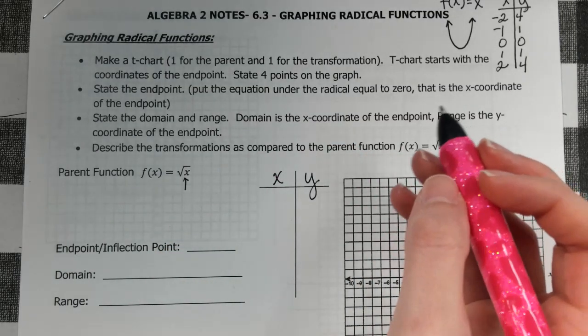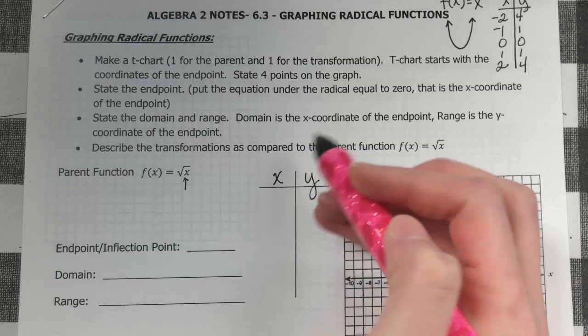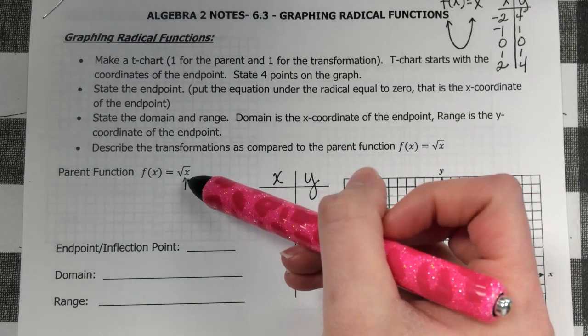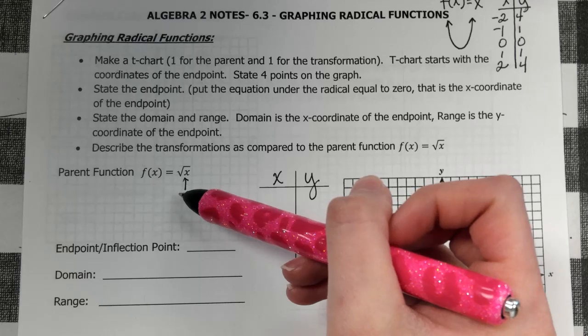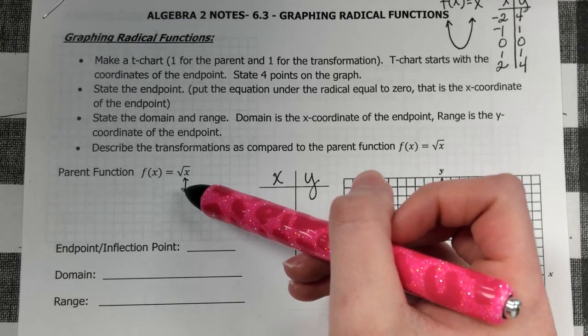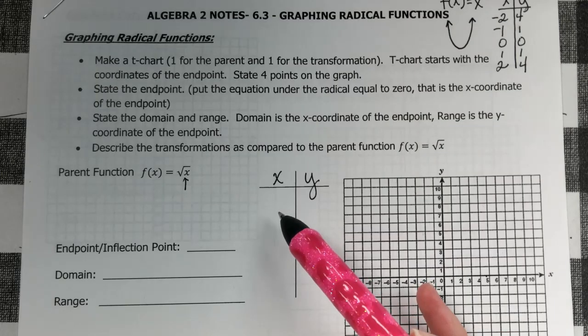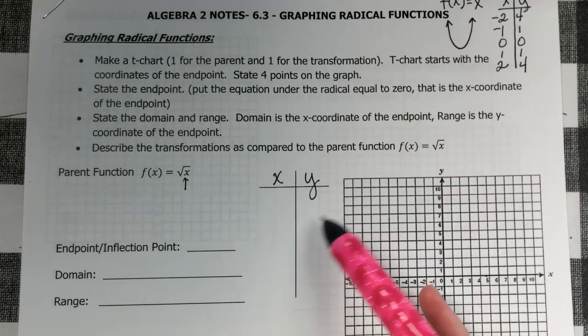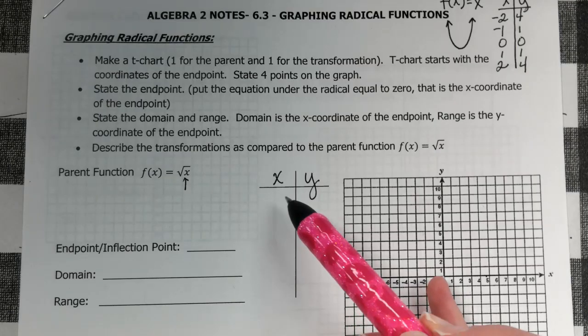You're plugging in x, and that's how you get your y value. So if I do a -2, what happens if I take the square root of a -2? No real roots. It's imaginary, right? So would it make sense to have -2 and -1 on my table? Would you just tell me there's no real roots?